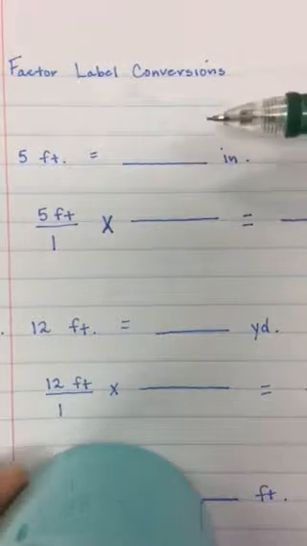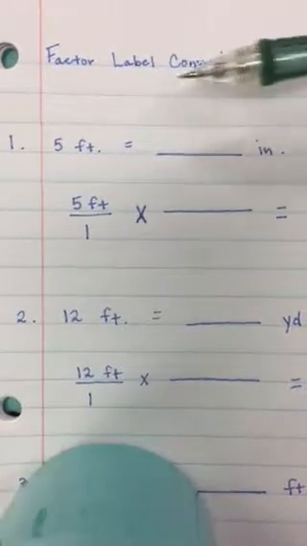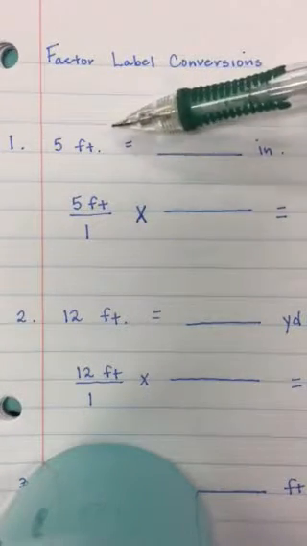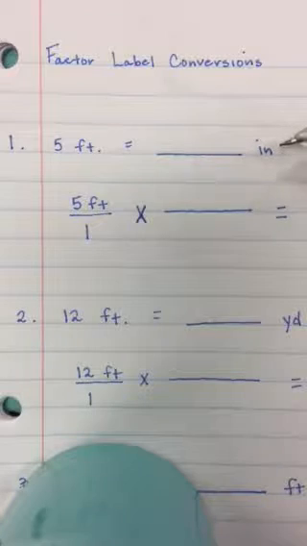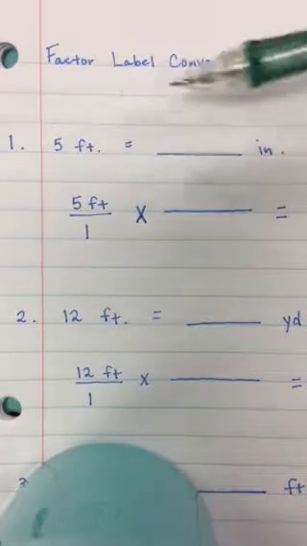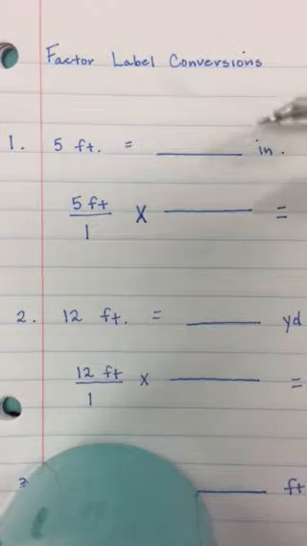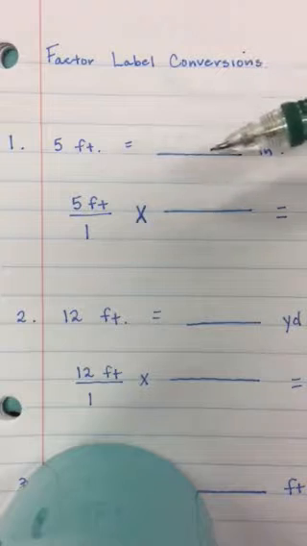So for each of these problems, the top line tells you what we're given and what we're asked for, so what we need to convert to. In this case, we're given feet and we're asked to convert to inches. So I want to know how many inches 5 feet is equal to.